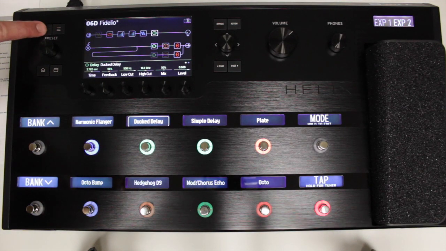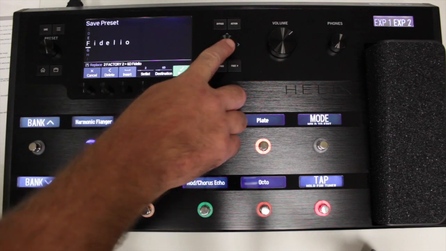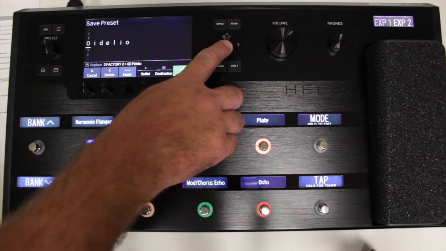While in the save or rename screens, an easy way to cycle through selected characters is to press down on the joystick.